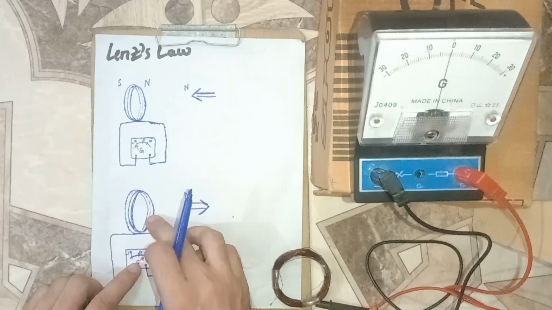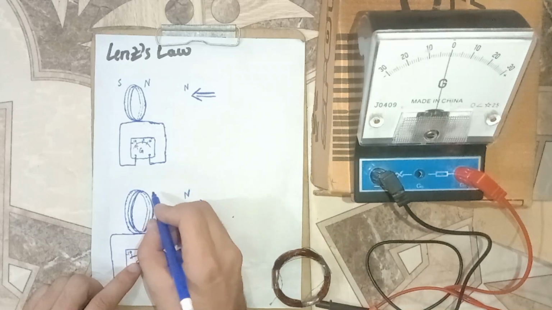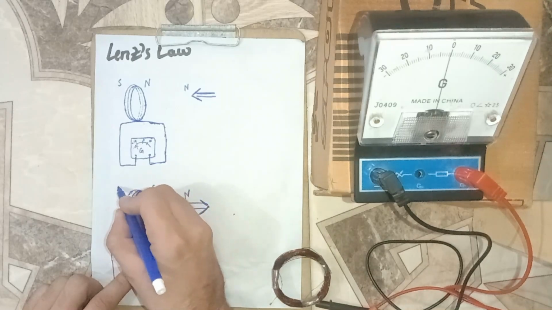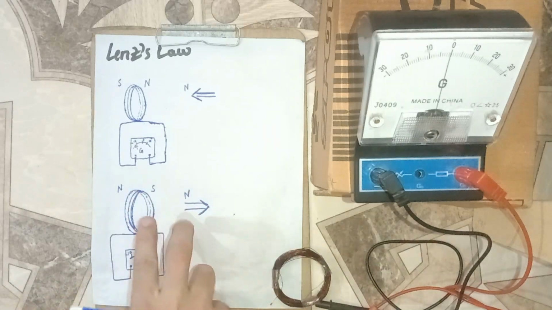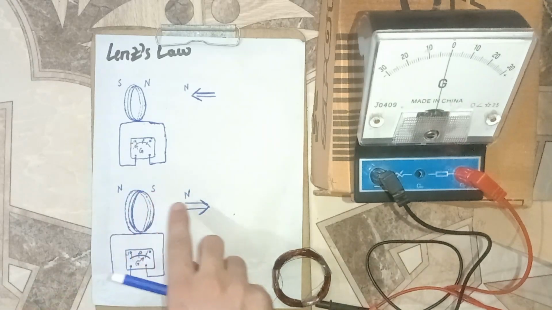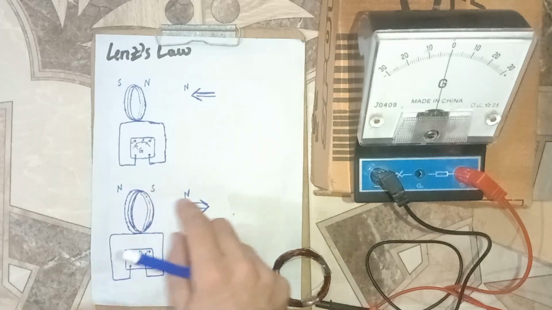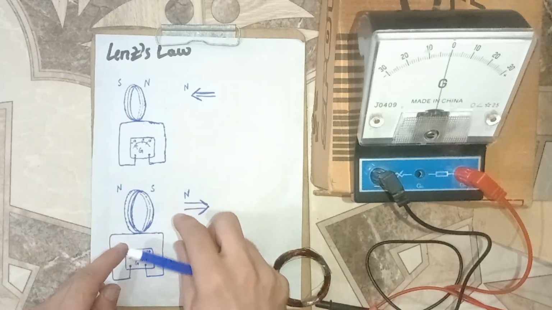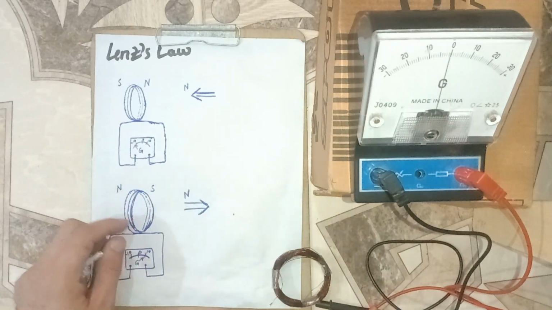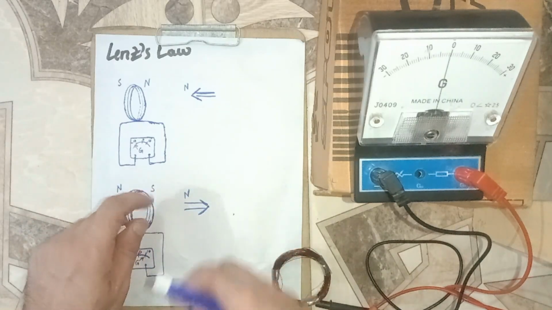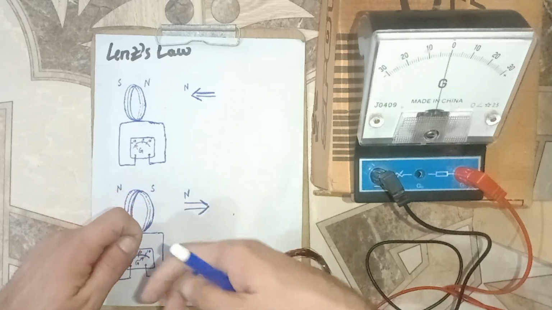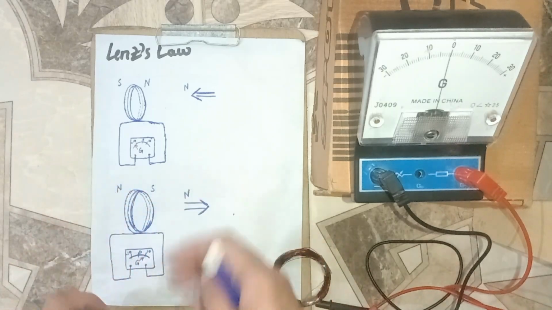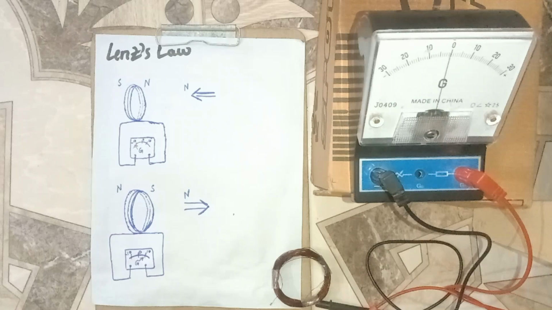Now the polarity will be changed, and this side will become the south, and this side will be the north. So in this case, this north and this south attract each other. In order to overcome this attraction, we will apply force, and our mechanical energy will be converted into electrical energy.